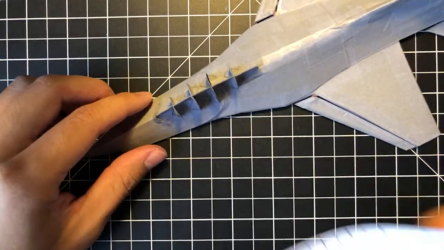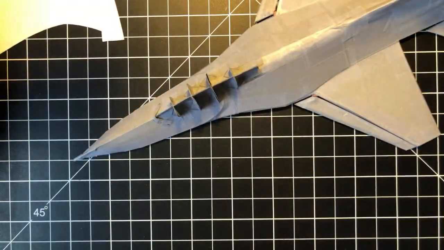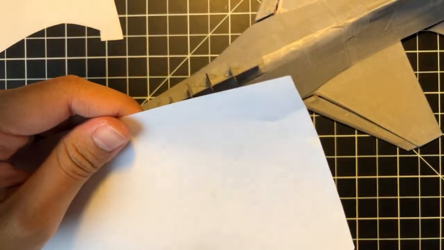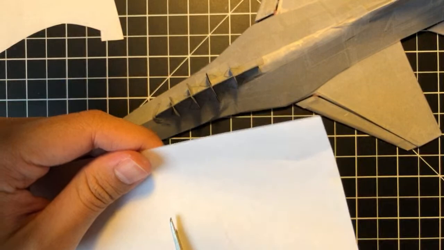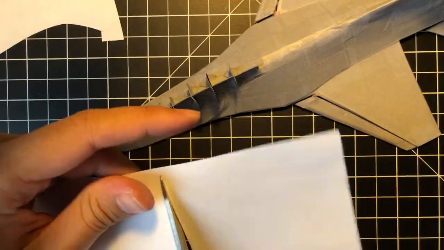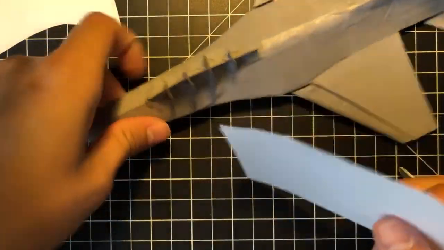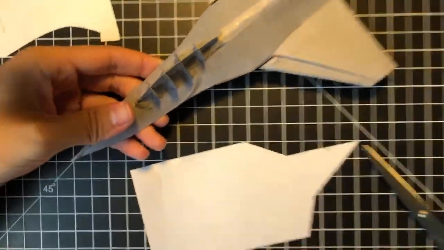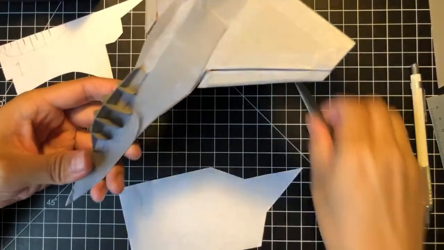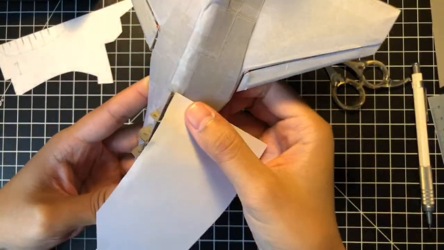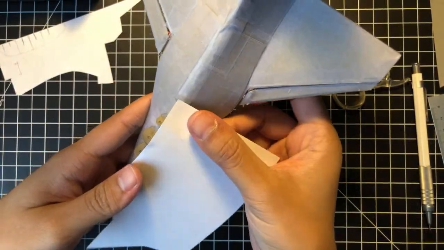Let me just take another scrap piece of paper here. Just cut this across like this. Make it a smaller piece. All right, so we could just do it by force.